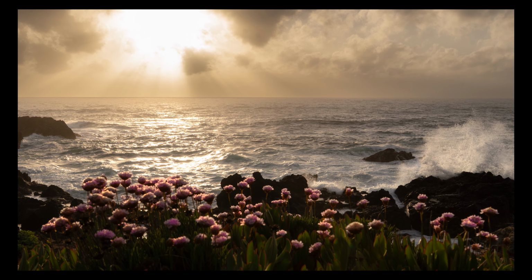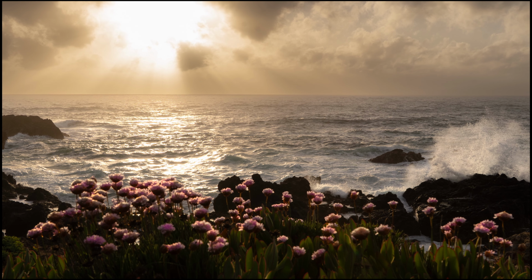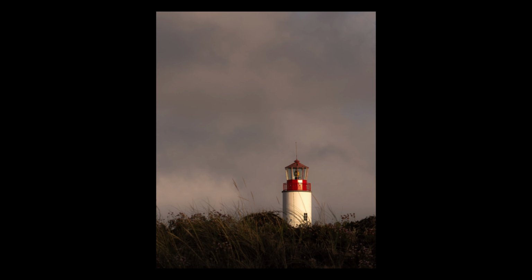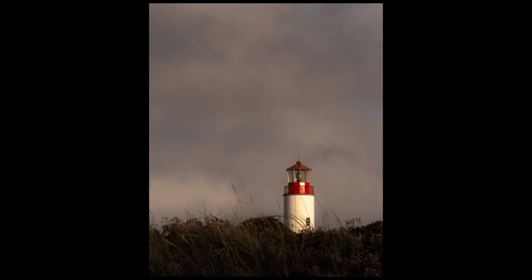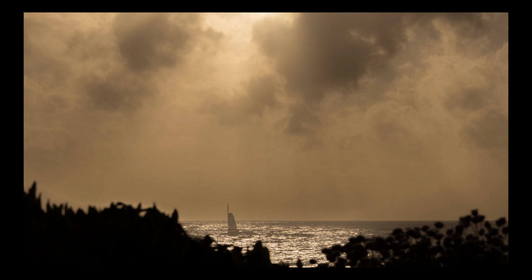Oh, and for that extra pro photography tip, it's very simple. The tip is to never leave your photo session too soon. Stay in the location a little longer and you can get a few good images that you didn't even expect.